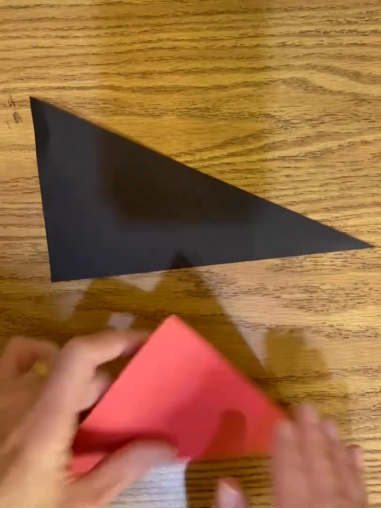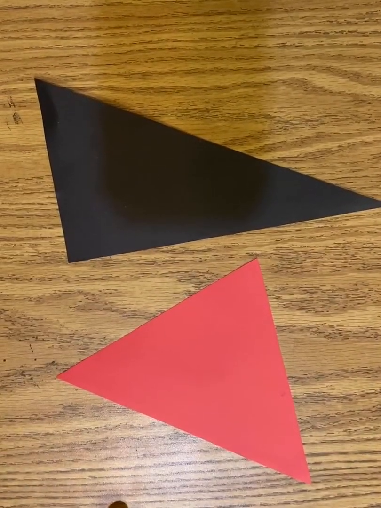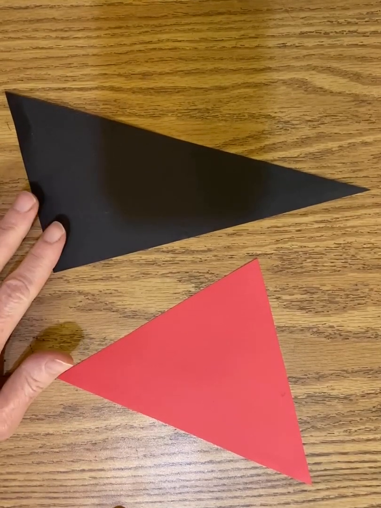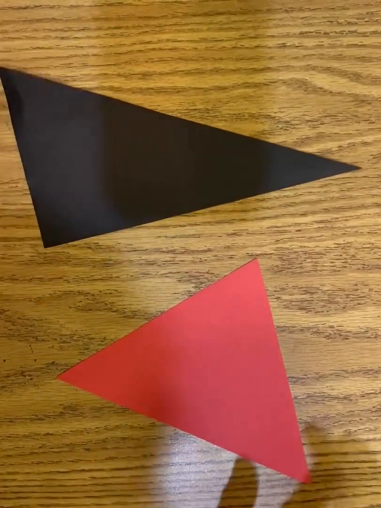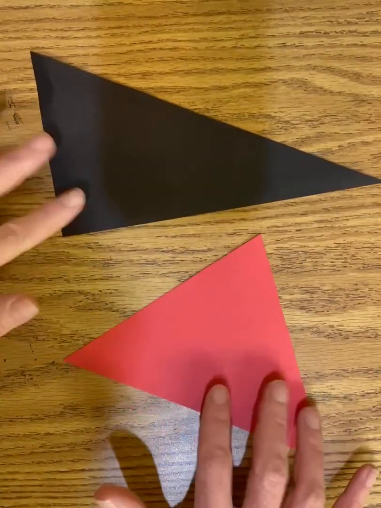We're going to play with some triangles today. I have a black triangle here and a red triangle here, and we are just going to explore some of the things. Now you can see that these triangles are both very different.